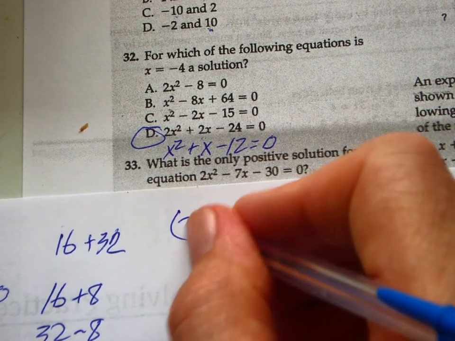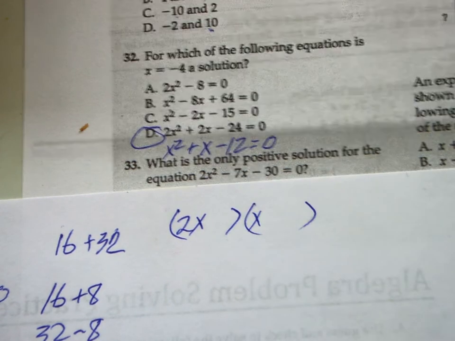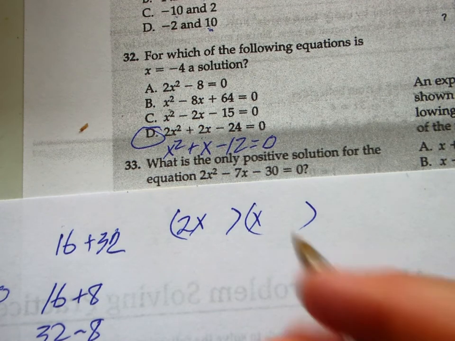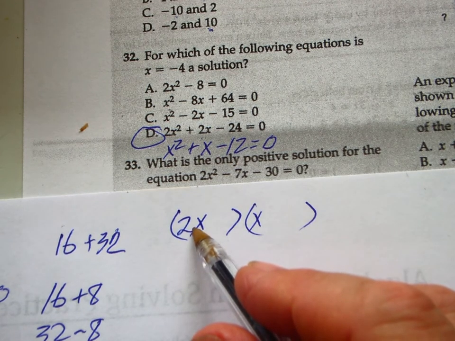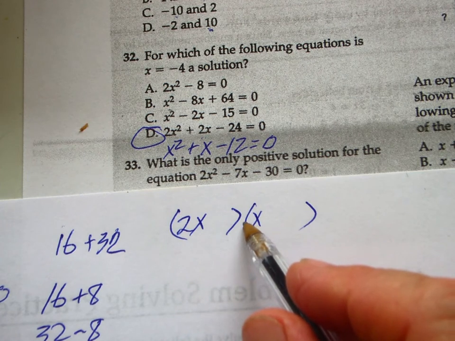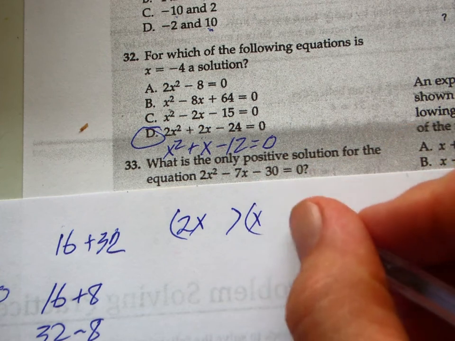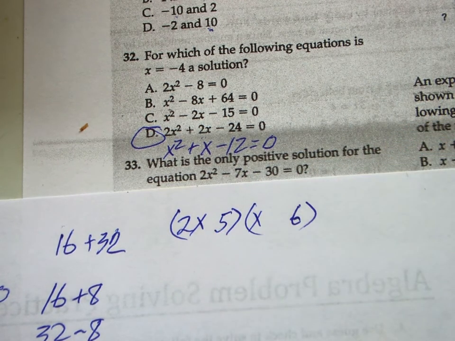And one of them is going to be 2x, and one's going to be x. And then you have 30. 30 could be 3 and 10, or it could be 6 and 5. Let's see if 6 and 5 is going to work. Yeah, I think 6 and 5 is going to work. If I put the 5 here, I'm going to end up with 10x and then 6x. 10 and 6, if you subtract them, you get 4. That doesn't work. But if I put the 6 here and the 5 here, that's going to make 30, right?